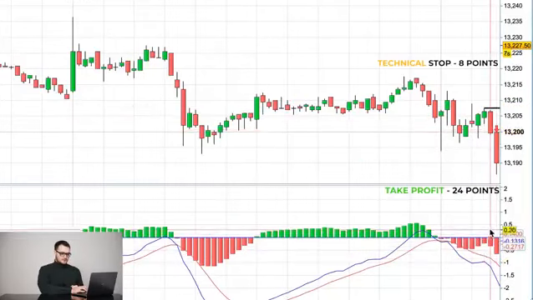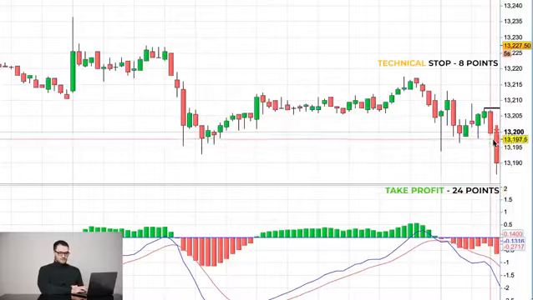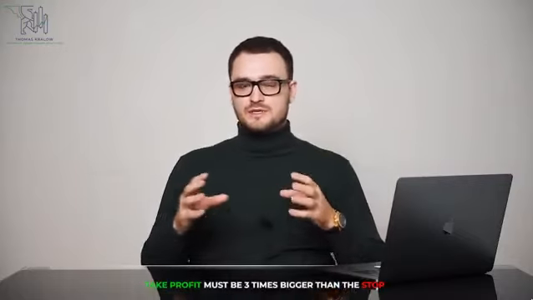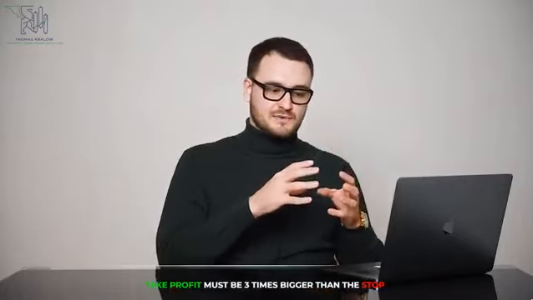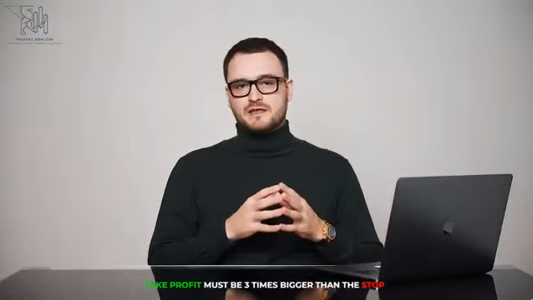So our take profit will be 24 points. Remember, here we are using a 1-to-3 ratio of the stop size to our take profit. So we take the stop, we calculate it, we see that the stop is 8 points, and we multiply it by 3, and this is how we get our take profit, which we also set on the chart so that it will close automatically.